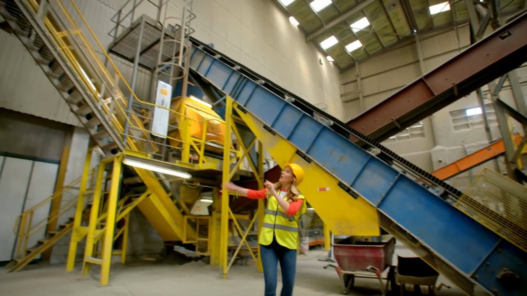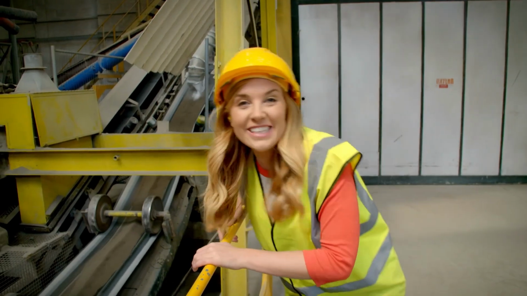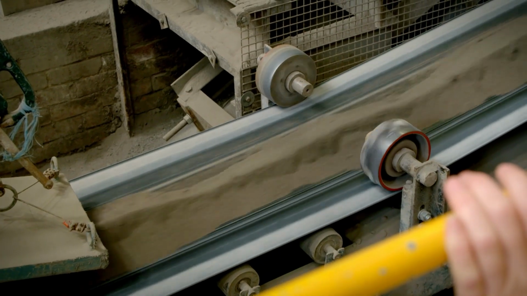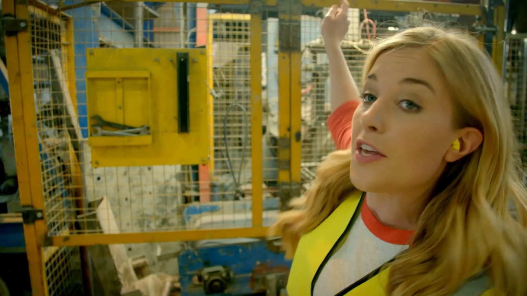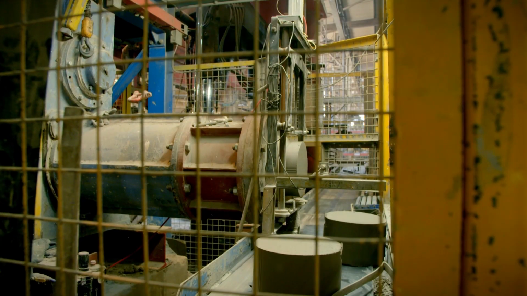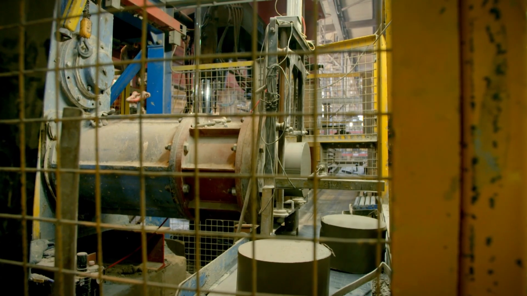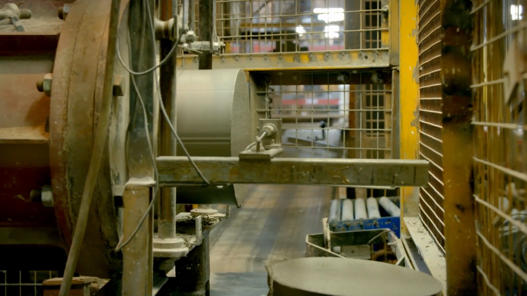Up here, over there, down here, and it ends up here. When the clay powder is ready to be used, it travels to this machine. It's called an extruder. This mixes the powder with water to create a solid clay.